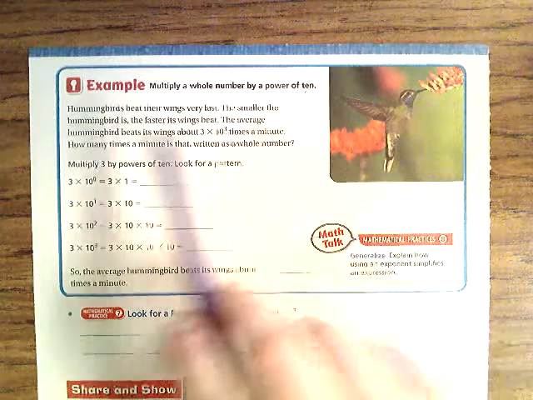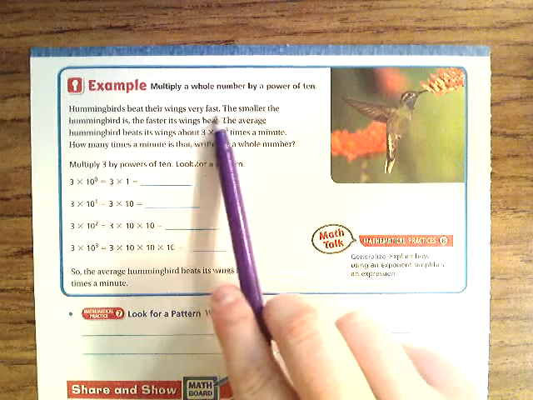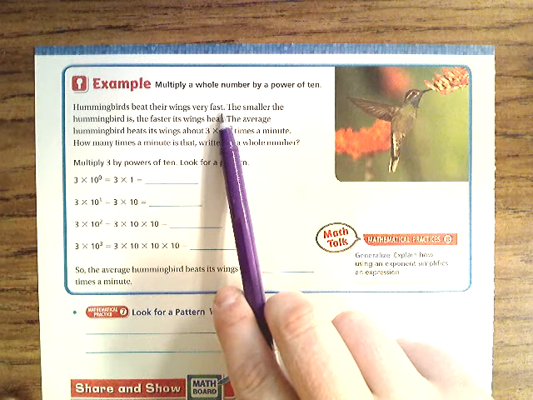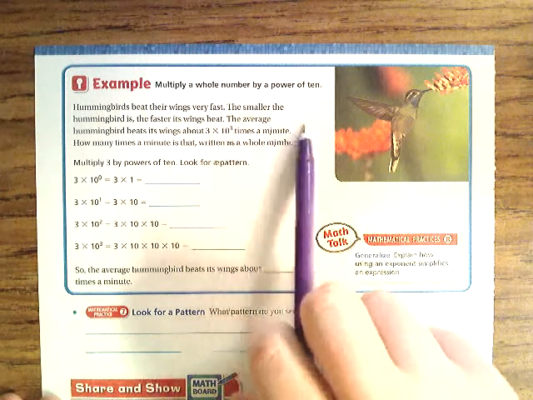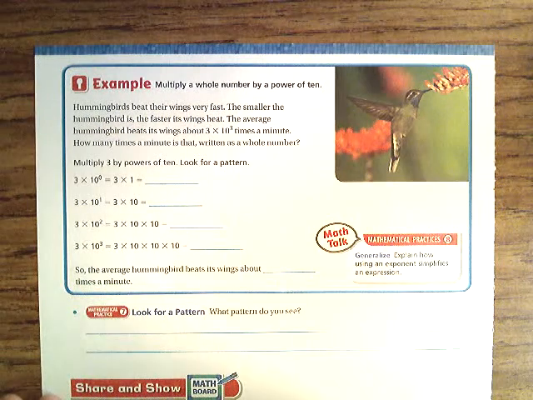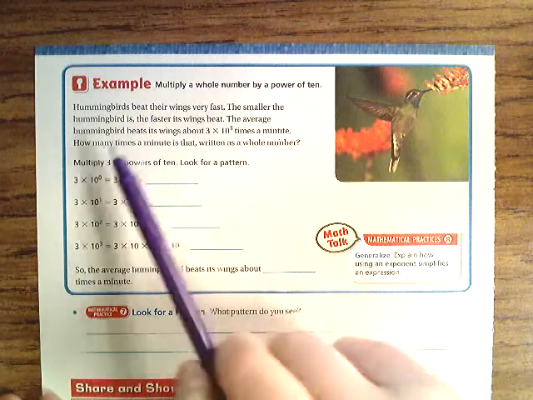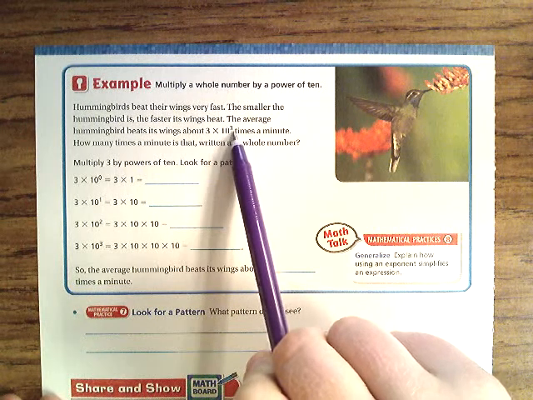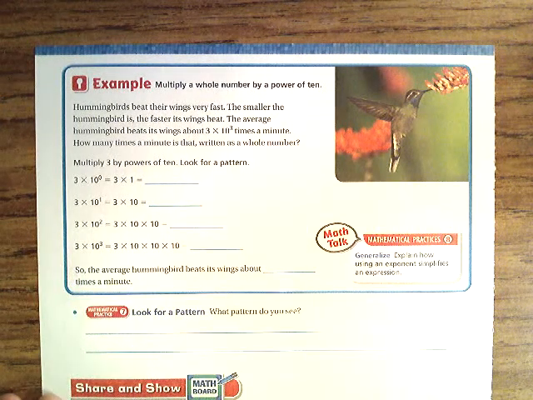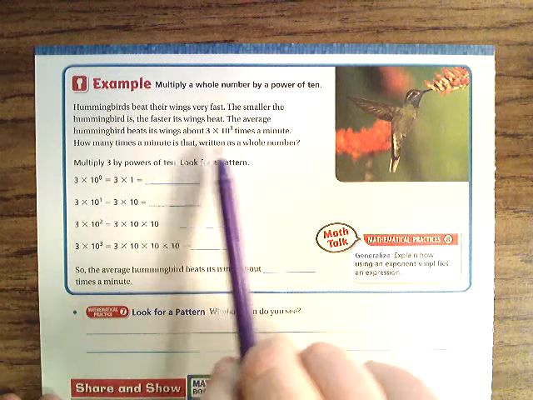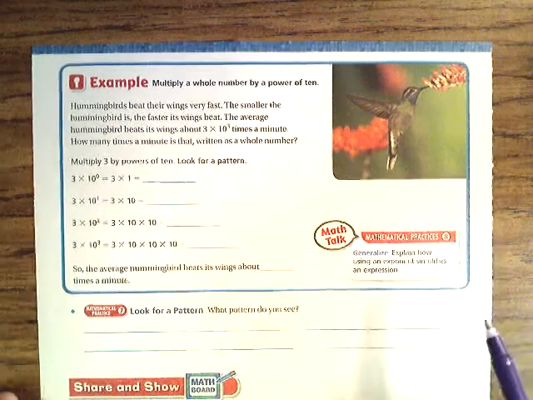All right, so up here where it says example, it says multiply a whole number by a power of 10. Hummingbirds beat their wings very fast. If you've ever seen a hummingbird, you know that their wings move so fast that it's really hard to see them, okay? The smaller the hummingbird is, the faster its wings beat. That is interesting. I didn't know that. The average hummingbird beats its wings about 3 times 10 to the third power times a minute. That's really fast. How many times a minute is that written as a whole number? So we're gonna figure that part out, okay?